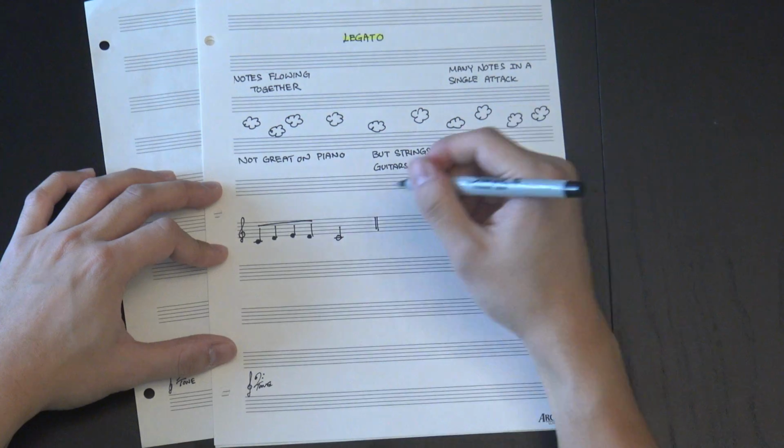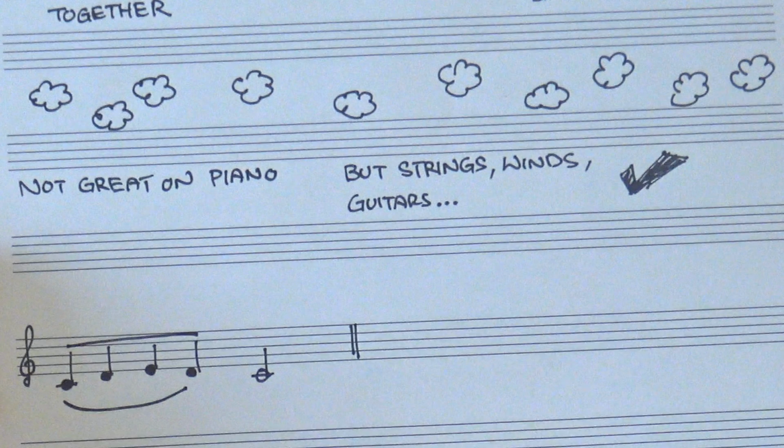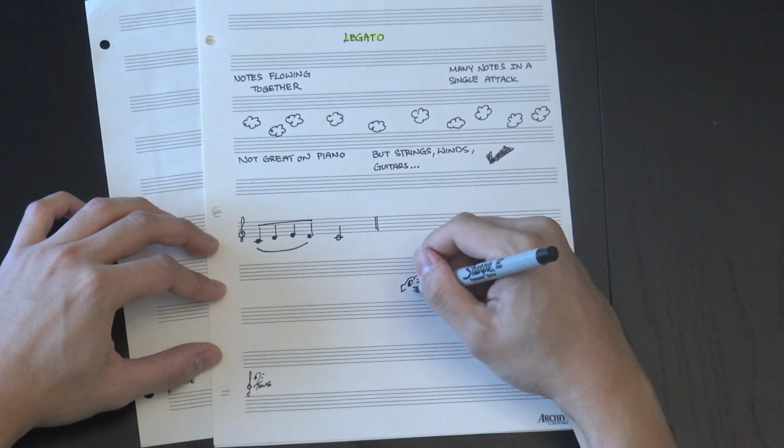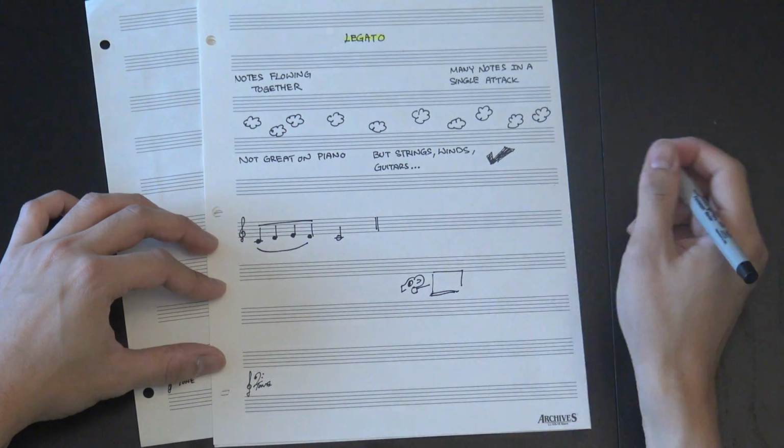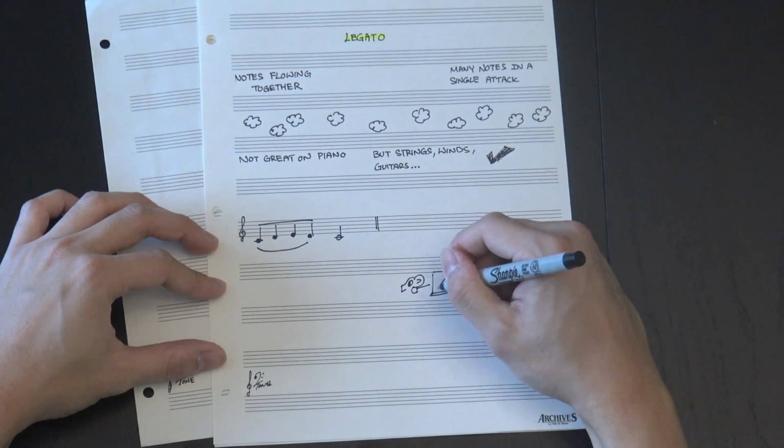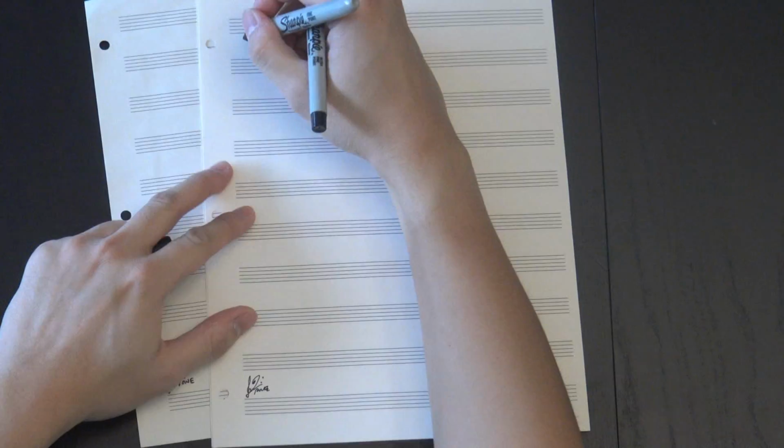Legato is notated with these long, sweeping slurs that say that all these notes should be played in a single attack. By the way, in modern parlance, sometimes people will use legato to mean tenuto and slur to mean legato, so be careful of that. And those are dynamics and articulations.